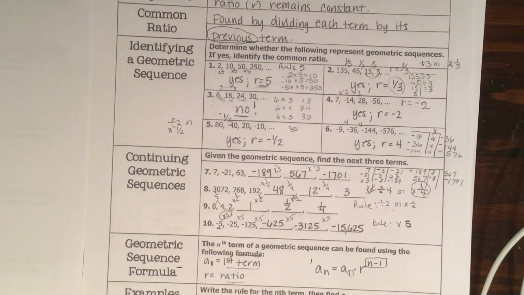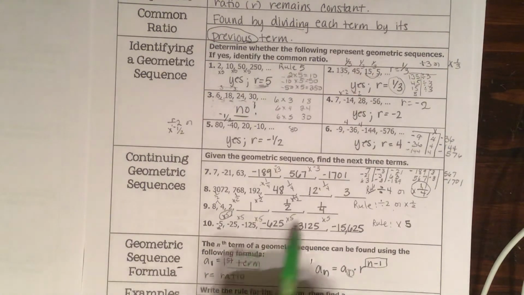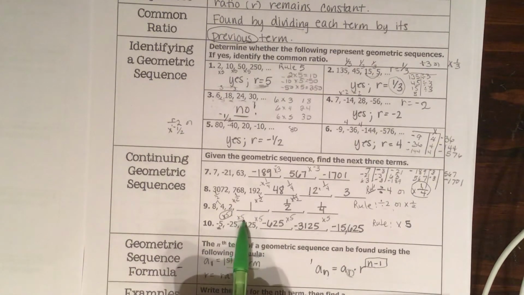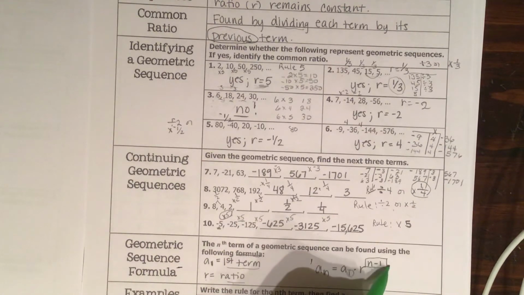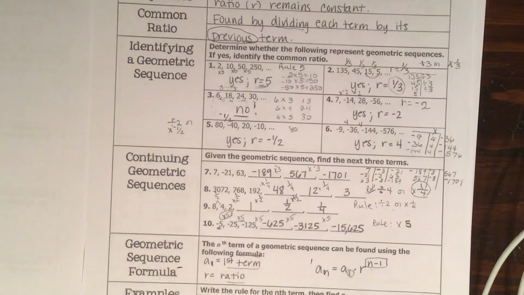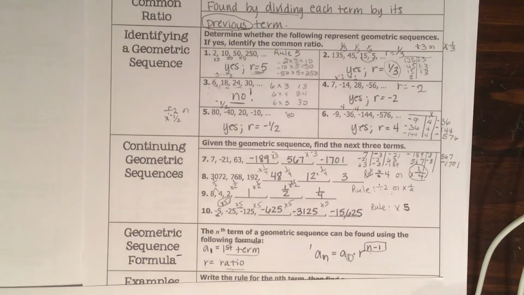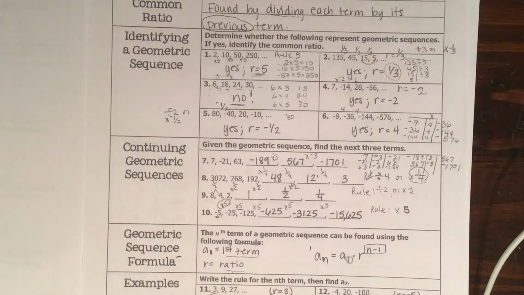So a sub n, that's the unknown, the nth term, equals a sub 1, the first term, times r, which is your ratio, whatever we get right here, our pattern, to the power n minus 1.